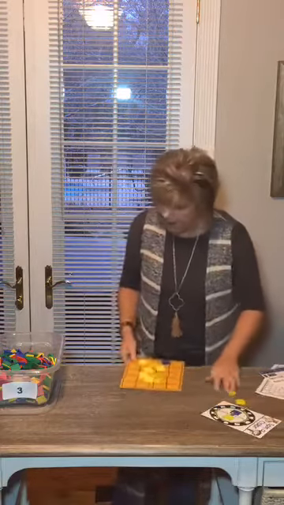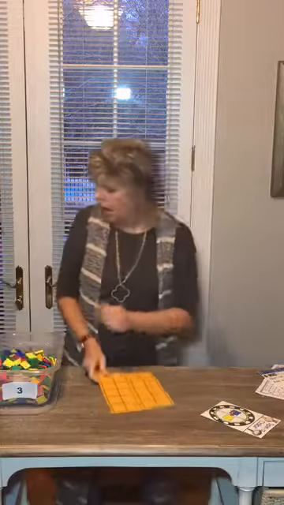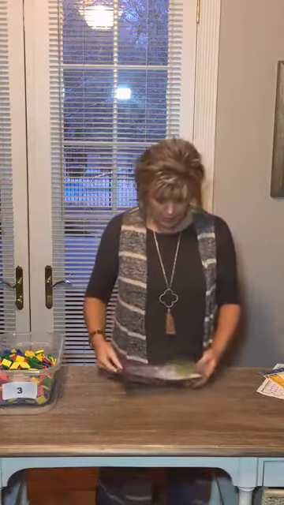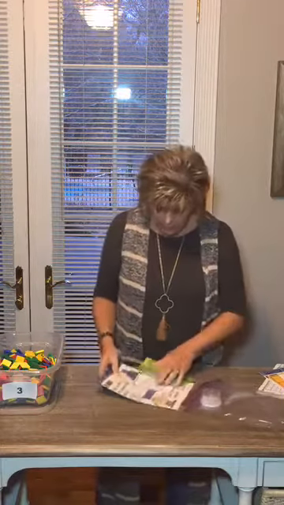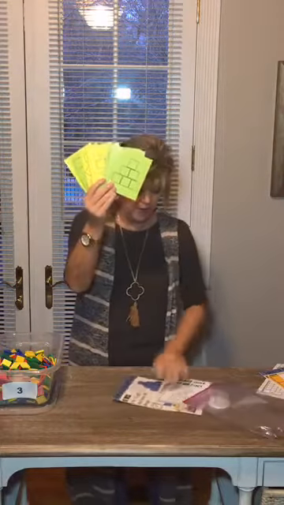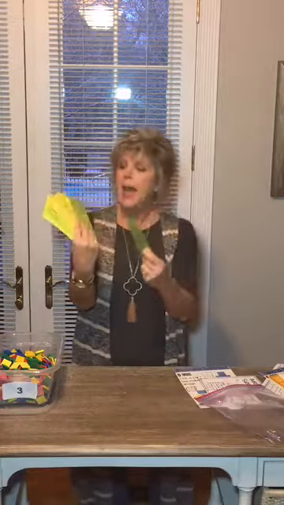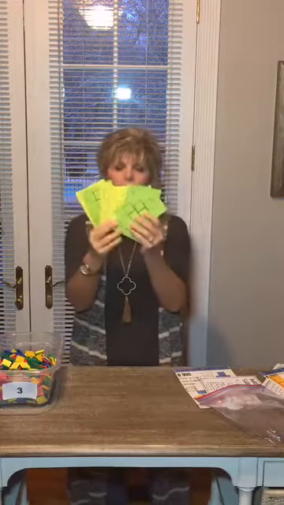Okay? All right. Let me get another one out to show you. This one is called Build and Subtract. So here's what we're going to do. First, we made some cards. They're just the size of color tiles. And there are different patterns, different designs that I've made, okay?